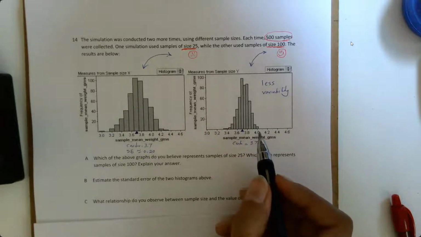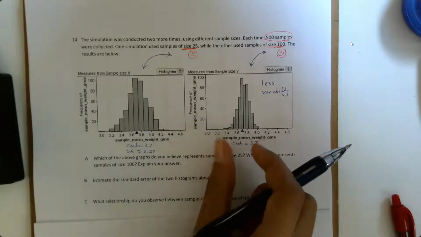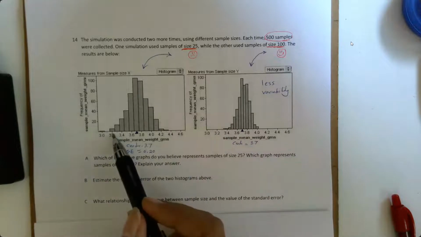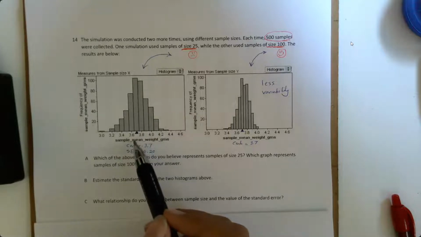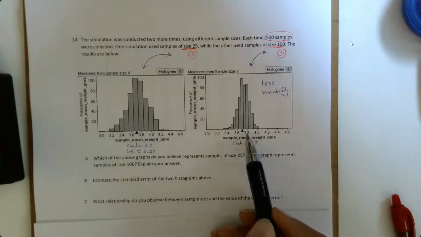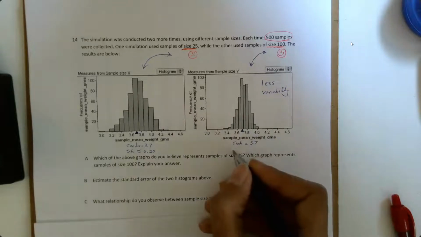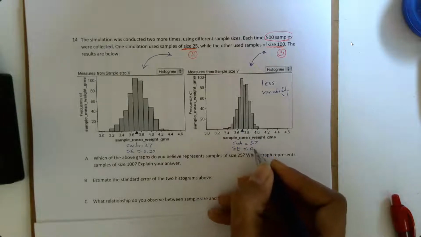If we check the variability, it's not going to be exactly the difference between these two numbers, because it's now smaller than this distribution. This distribution shows that the difference between these represents the standard error. But this one is smaller. You can say that the standard error is approximately 0.10.